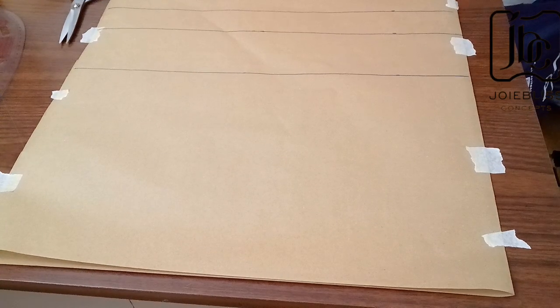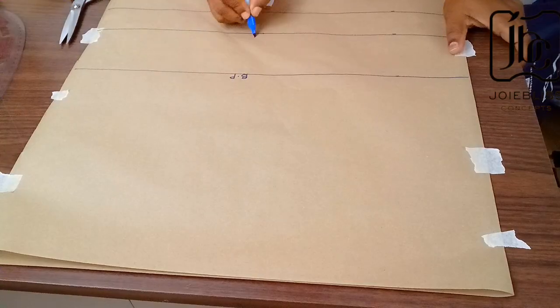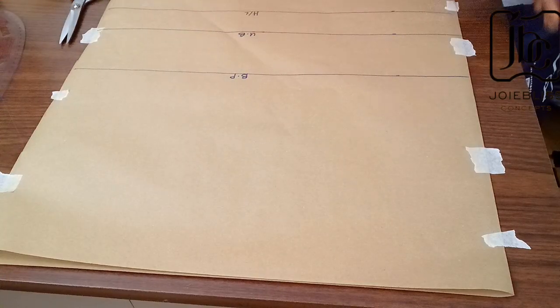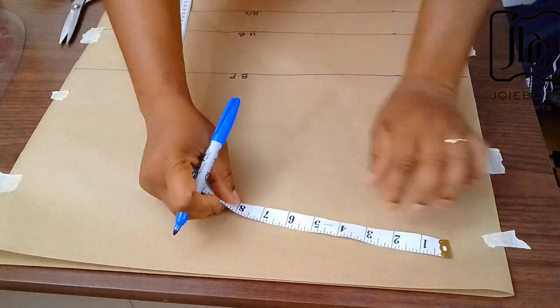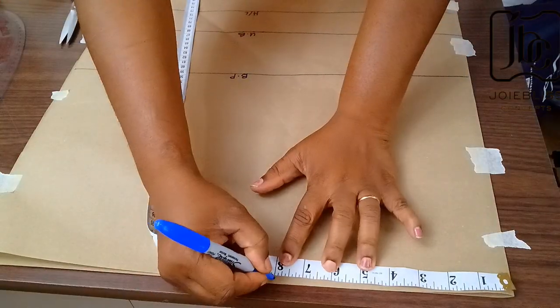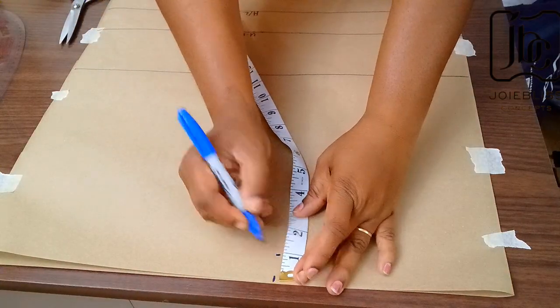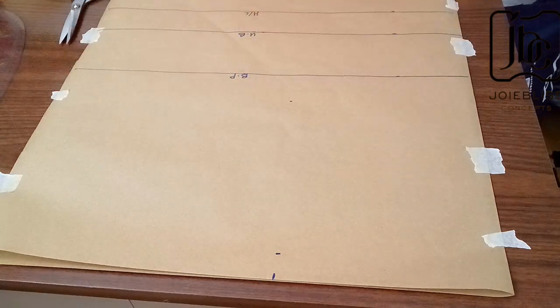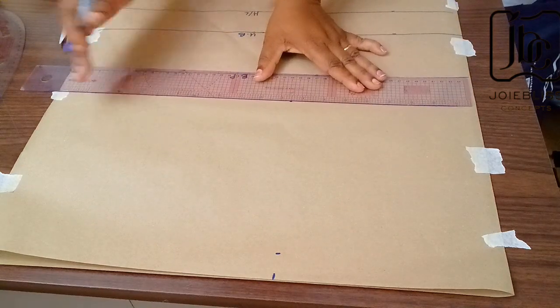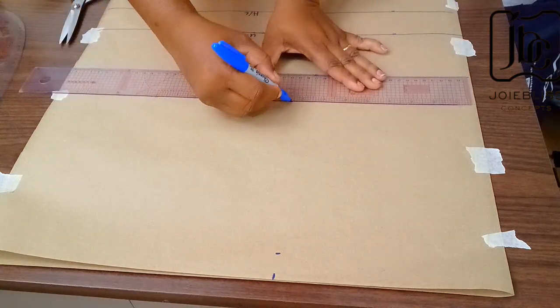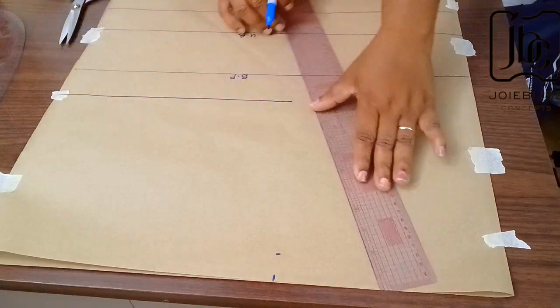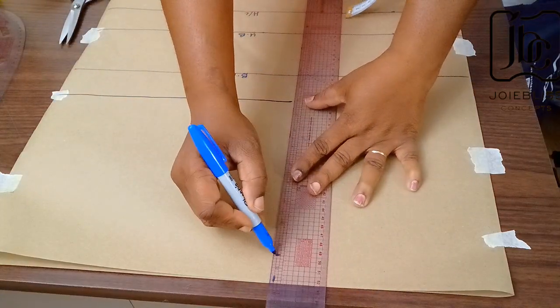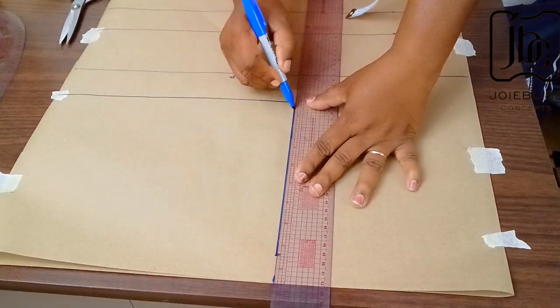I already have my pattern paper folded into two. I have my bust point, under bust and my half length lines drawn already. So this is me marking my shoulder measurement. I came down by 1 inch for shoulder slope and I also marked my armhole measurement. So this horizontal line I'm drawing will serve as my chest line and this vertical one is my armhole line.